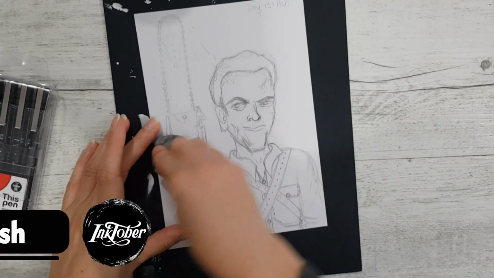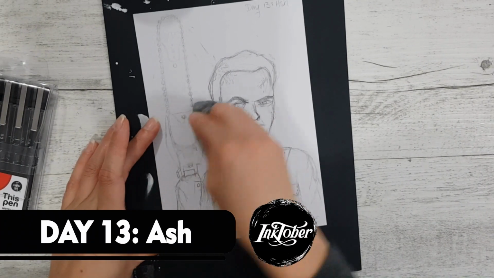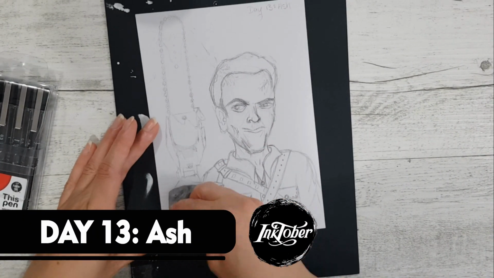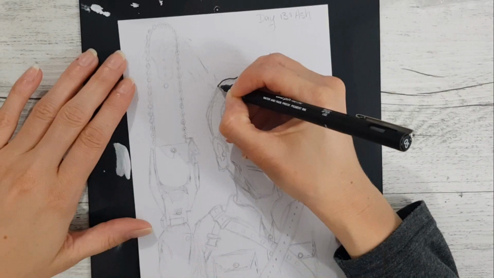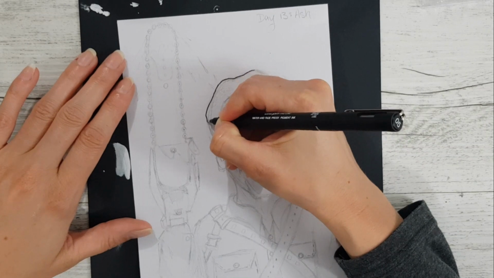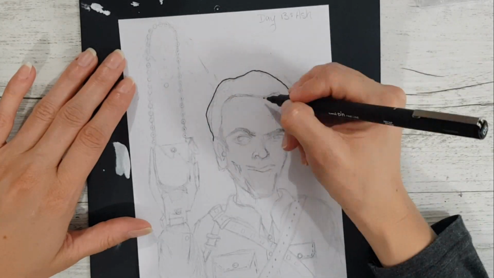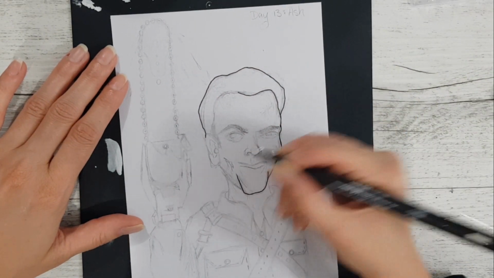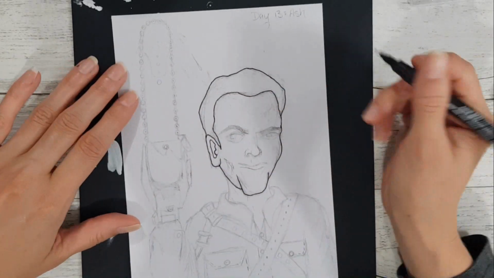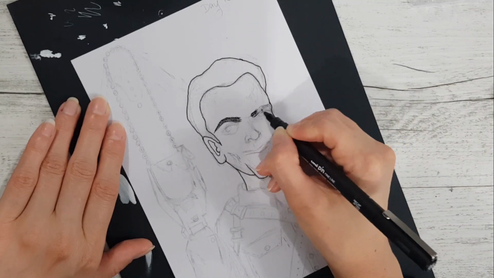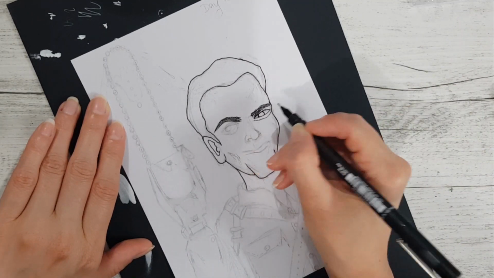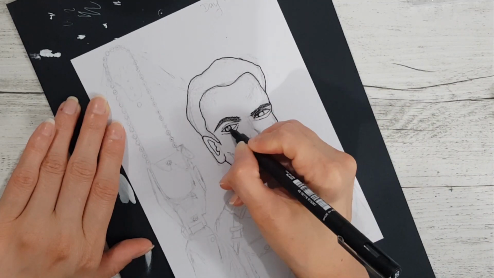So day 13, now this one I thought outside the box a little bit, because Ash, I'm like, how am I gonna draw Ash? And then I thought about it and I went, oh my god, I'm gonna draw Ash from The Evil Dead. So that's exactly what I did. And yeah, I really enjoyed drawing Ash, and I tried to get his likeness as much as I could.